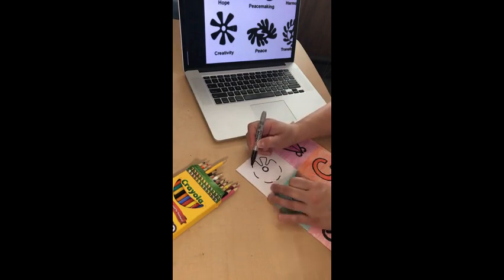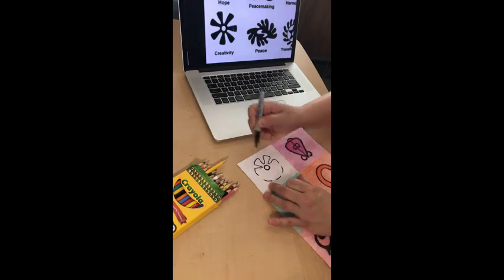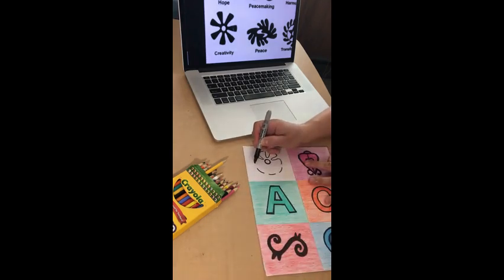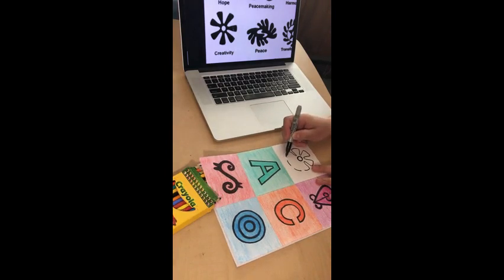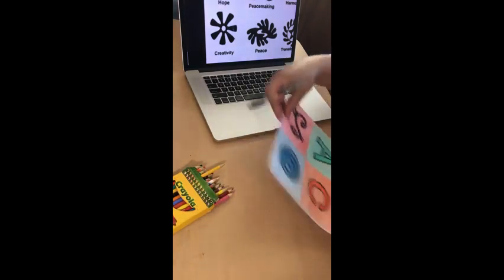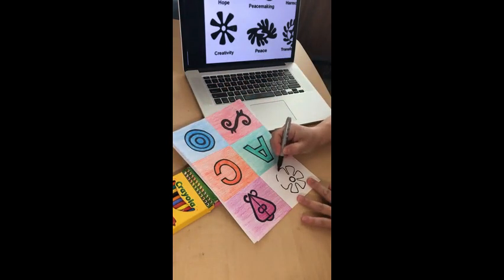I'm going to bring this down and curve it back up. And I'm going to do it again. Bring it down, curve it back up, and again, down, curve it back up. I'm just going to complete this so I can finish my symbol.